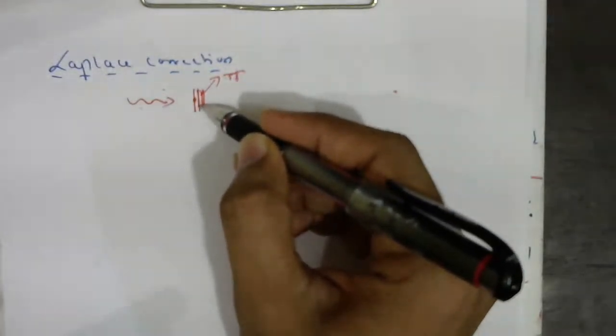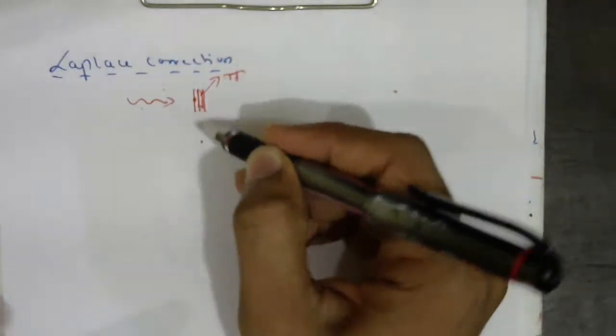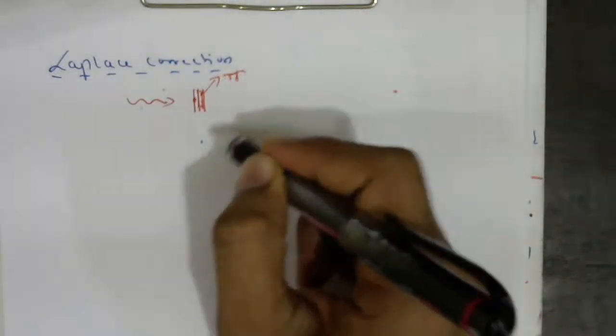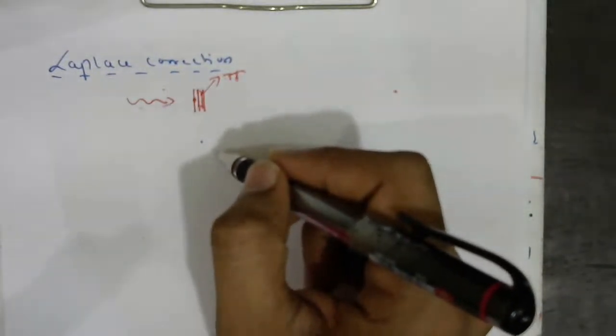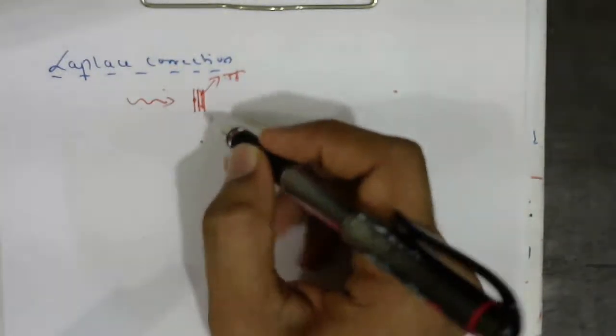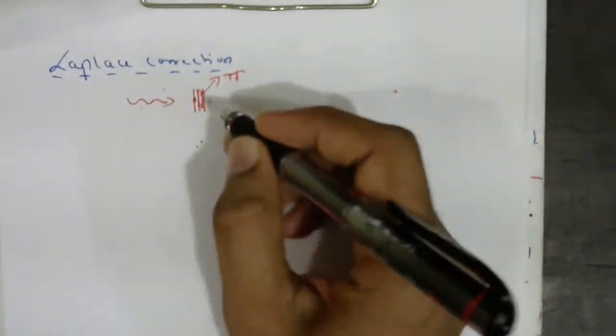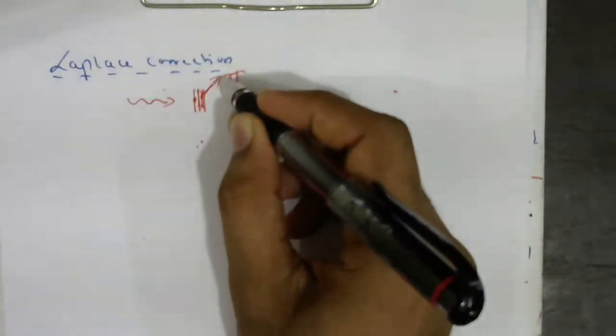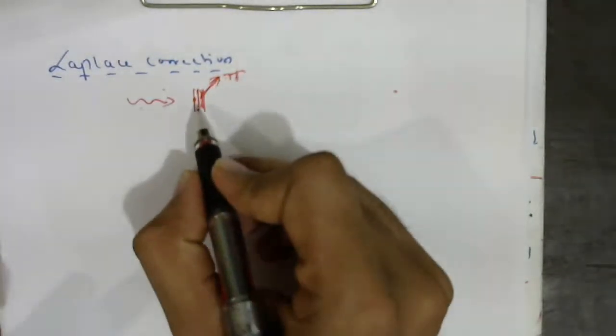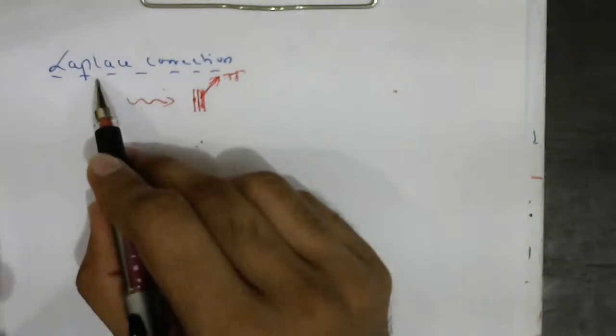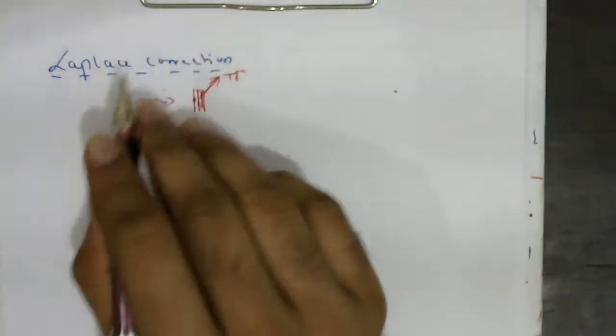This heat energy will not transfer to the surrounding. Why? Because the surrounding is also air, and air is actually a bad conductor of heat. So that energy will not immediately transfer to the surrounding. The increase in temperature will stay as it is. That's why Laplace said that the transfer of energy will take place adiabatically.